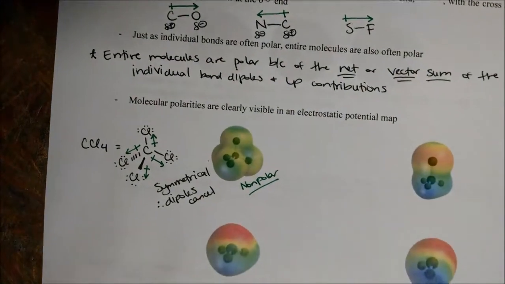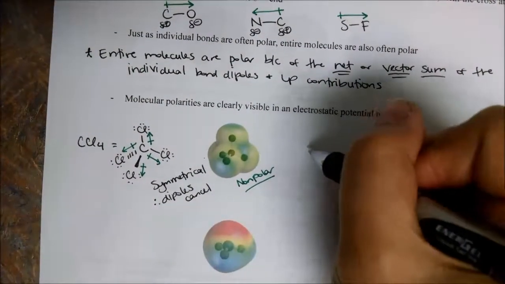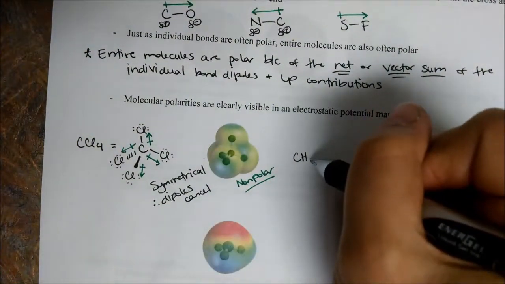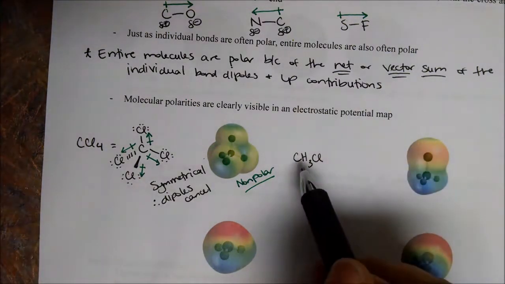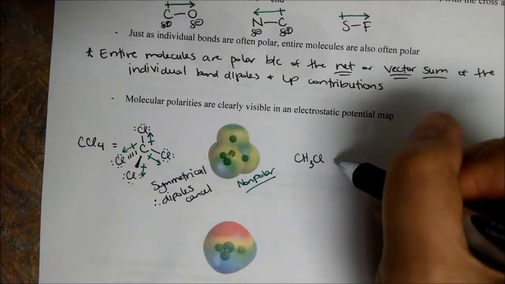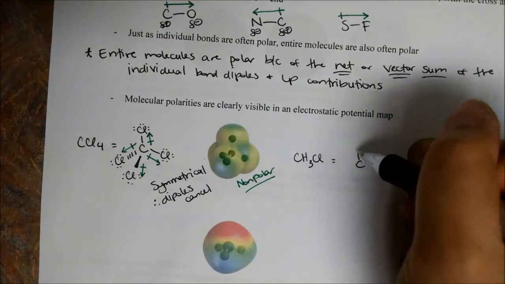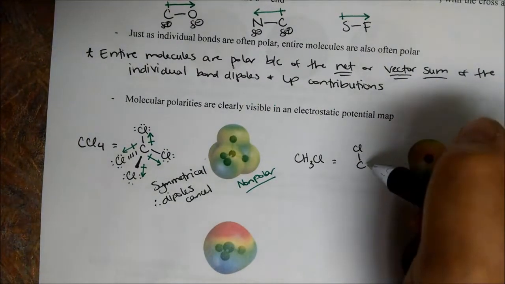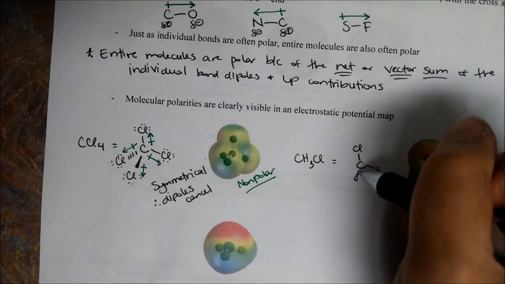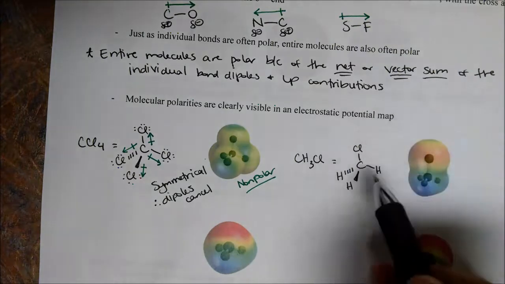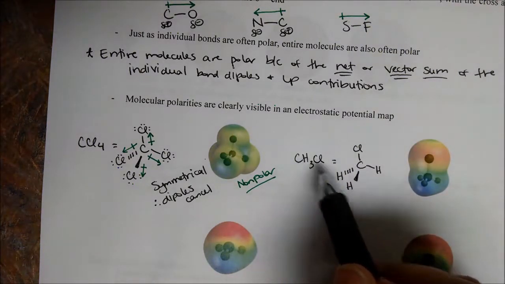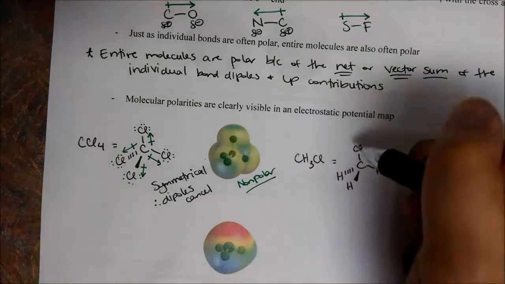Okay? So conversely, here is chloromethane, CH3Cl. Again, it's the same shape, okay? We've got the tetrahedral carbon in the middle with the hydrogens and the chlorine around it. Again, it's an sp3 hybridized carbon because it's got 4 charge clouds, and so it's tetrahedral shape.